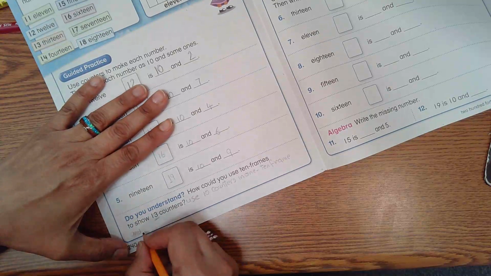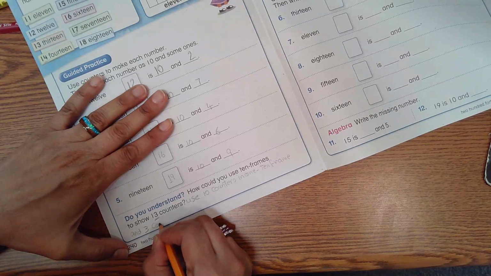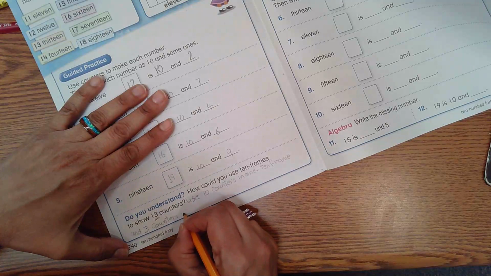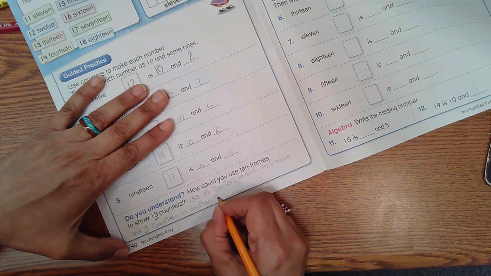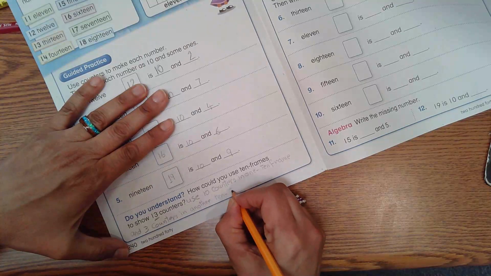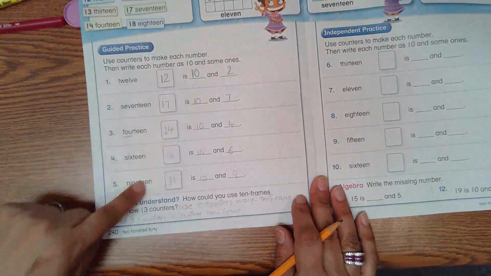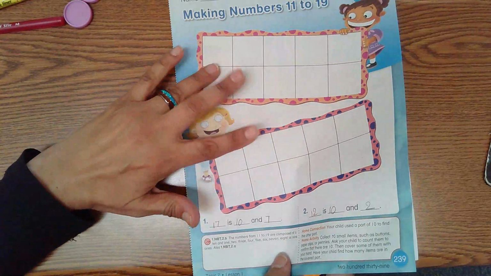Very good. And 3 counters in another 10 frame. And that's exactly how I solve these questions, number 1 and number 2, using my 10 frame.